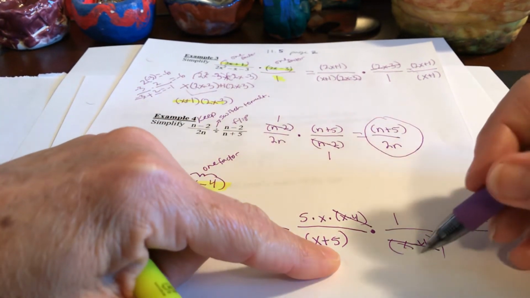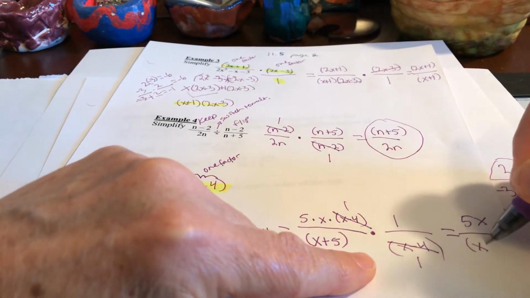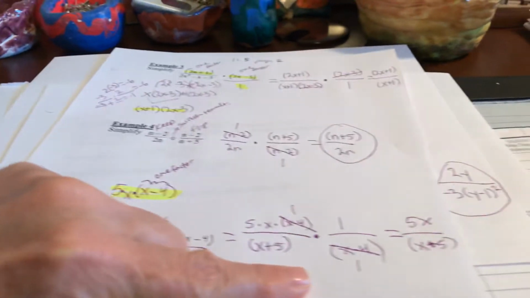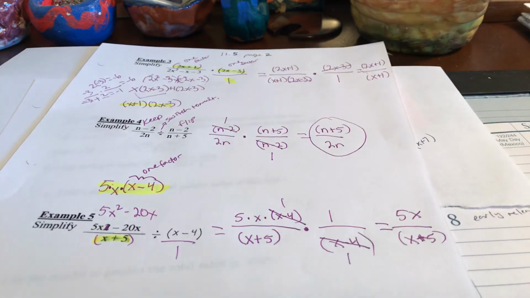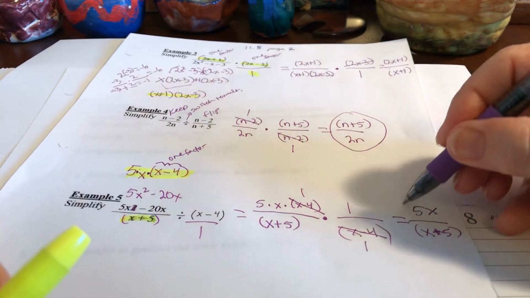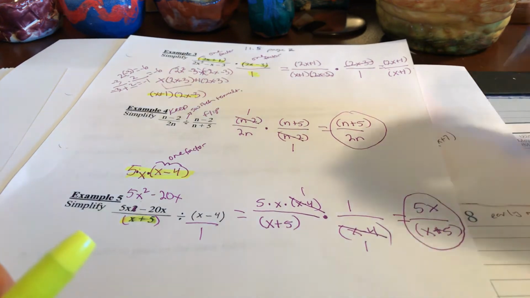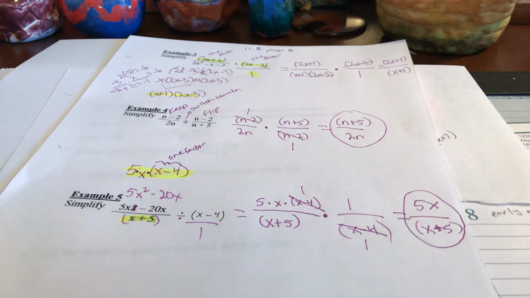And I have x plus 5 times 1. I cannot simplify this any further. No more. Can't simplify that any further. That is my simplified rational expression after I have divided in this case. All right, that is example 5.